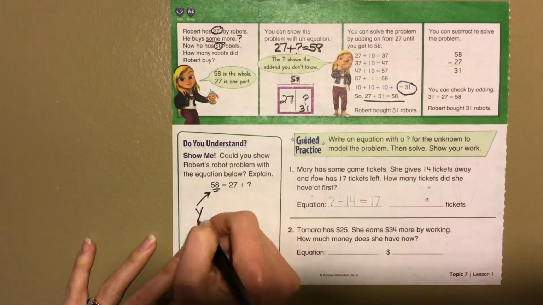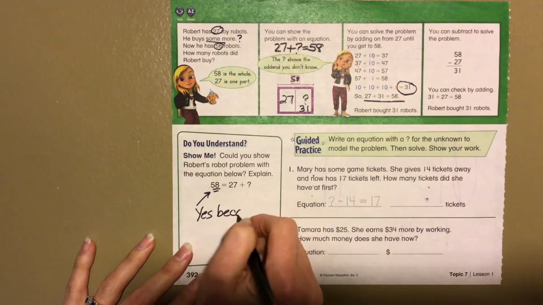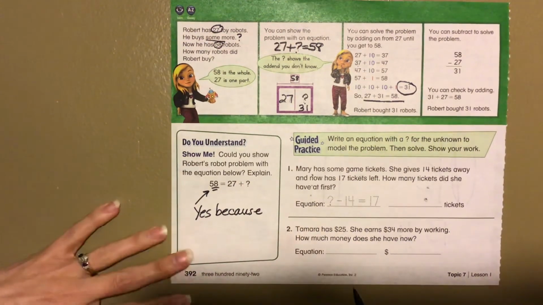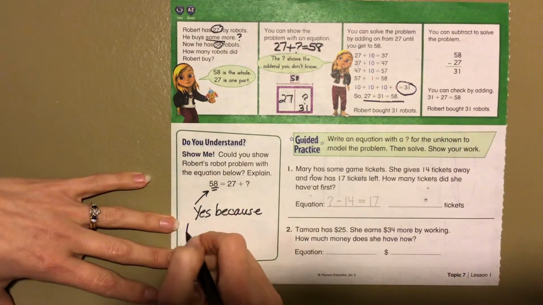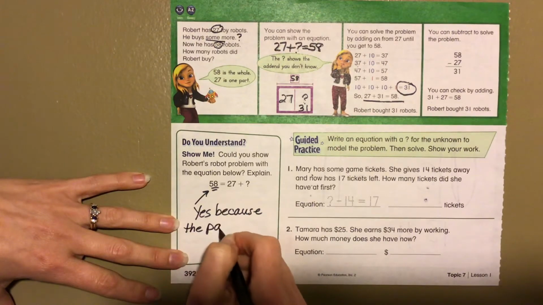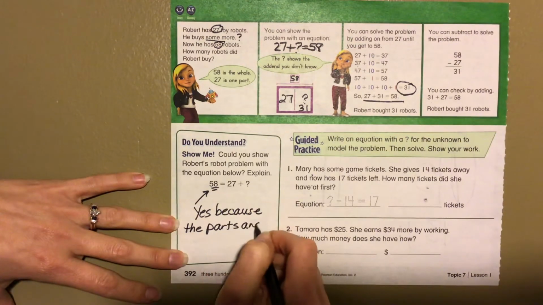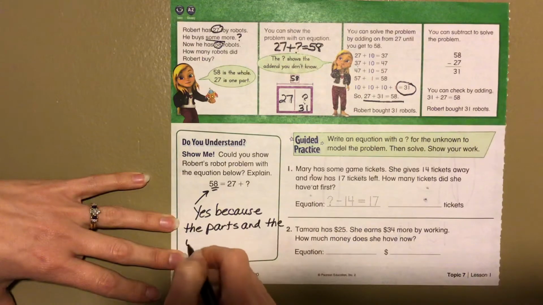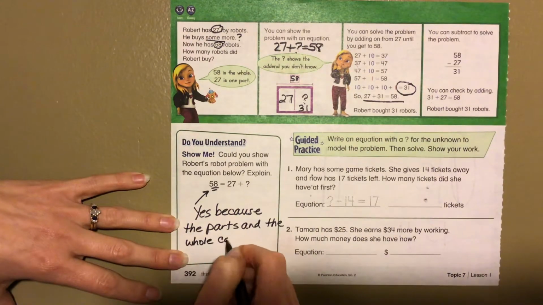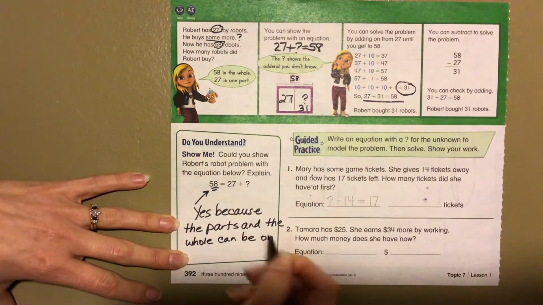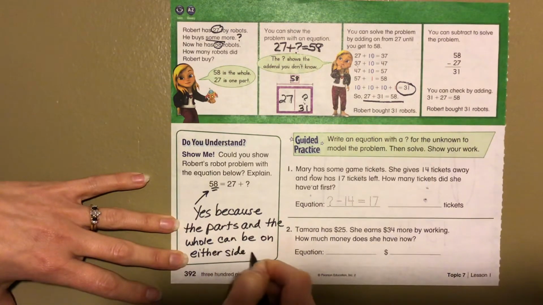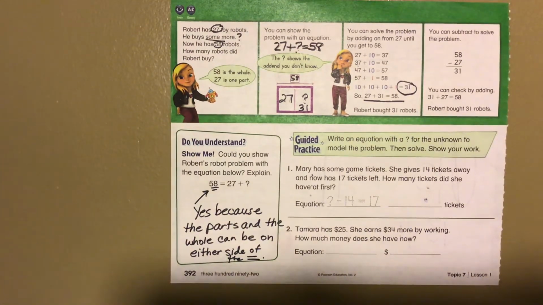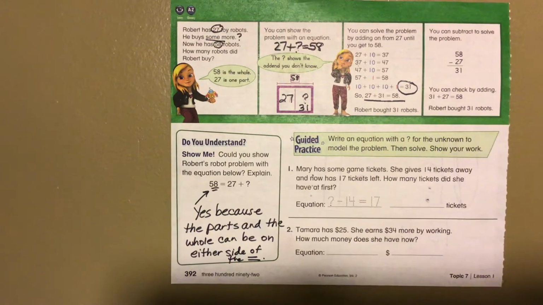So, yes, because, let's see, the parts and the whole can be on either side of the, I'm going to do equal sign. Okay? All right, let's take a look at our guided practice.